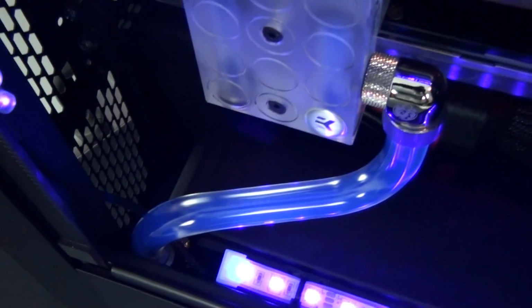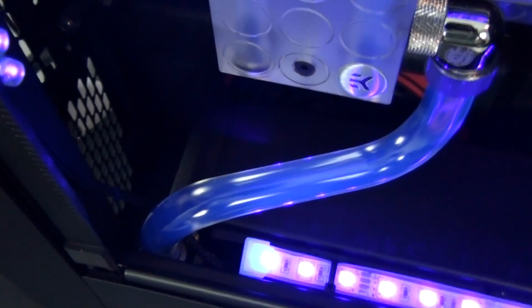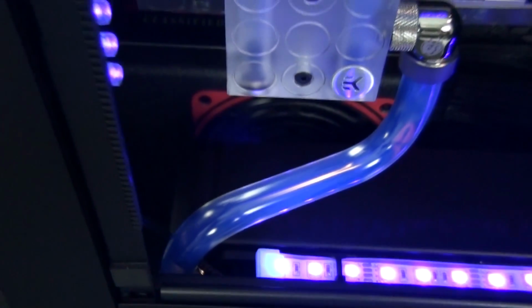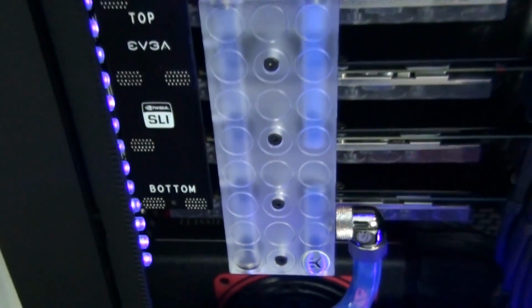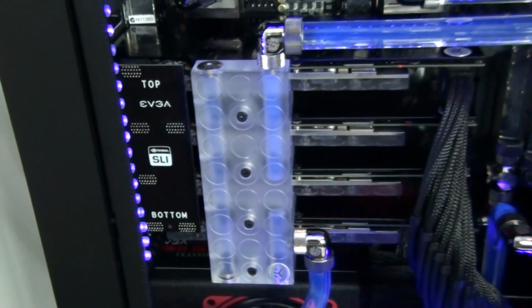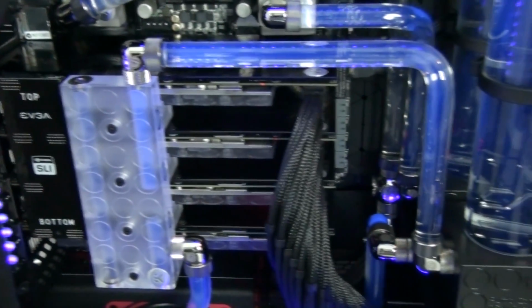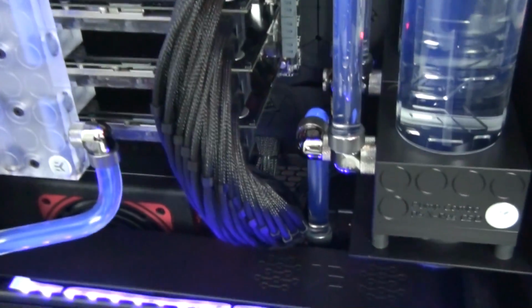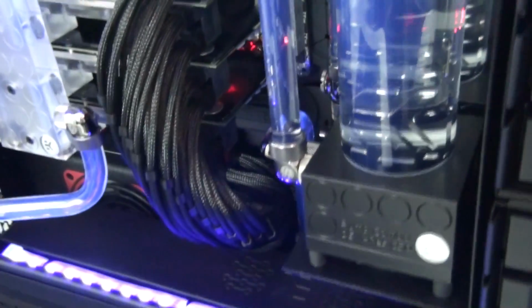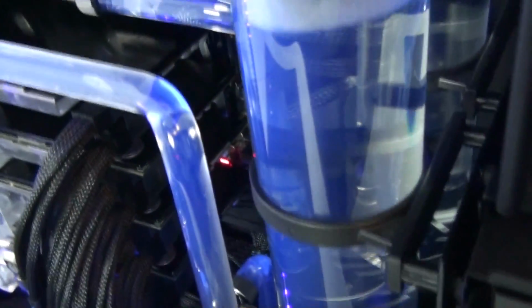The overclock was on the CPU, 4.6 GHz, 1.35 volts. On the graphics cards, 150 MHz on the core, 100 MHz on the memory. I increased the power limit to the maximum and the core voltage by 0.15 of a volt. The memory was running at its XMP profile.